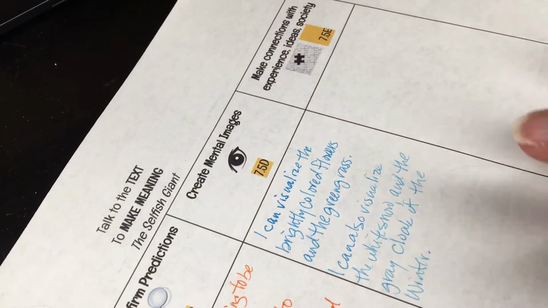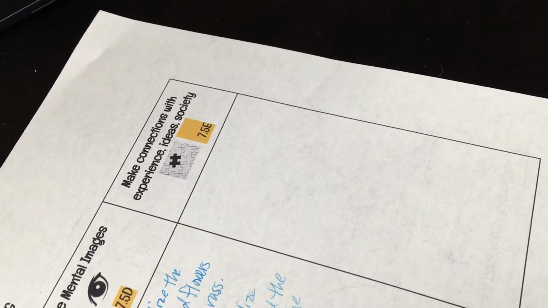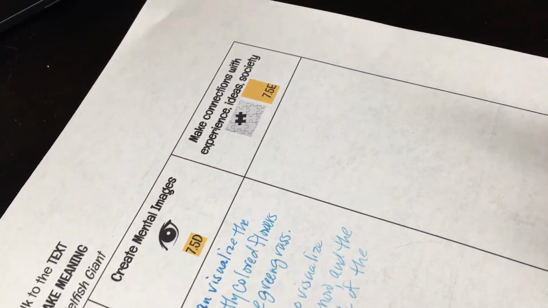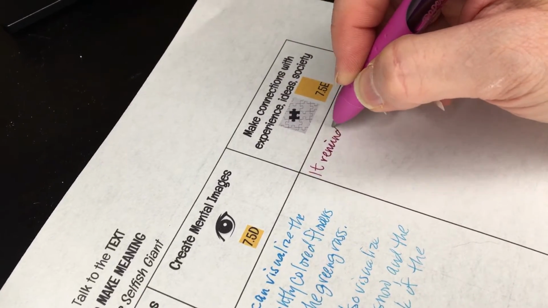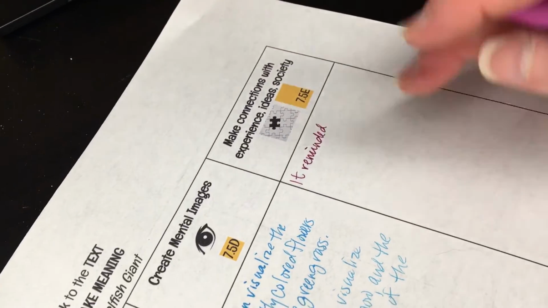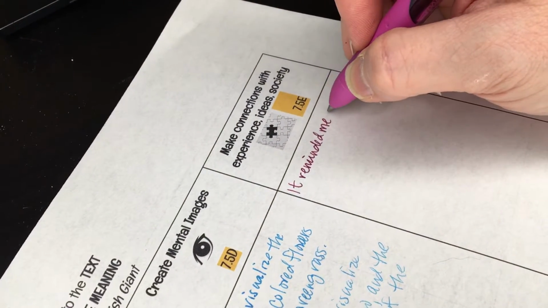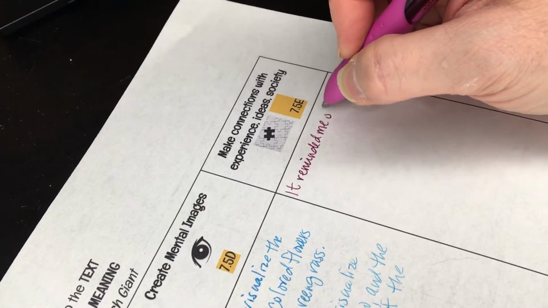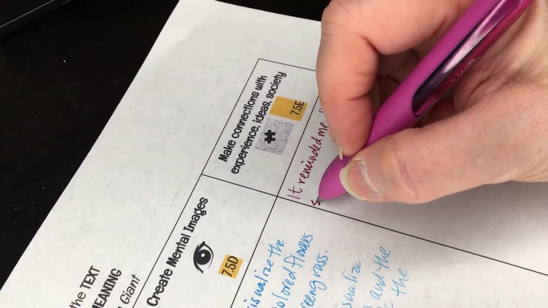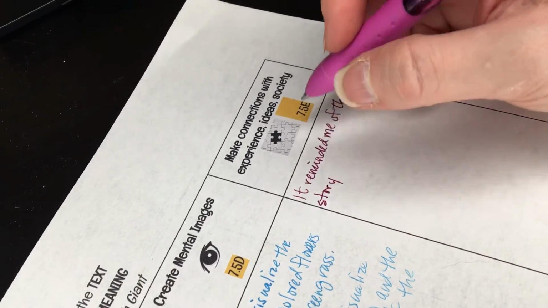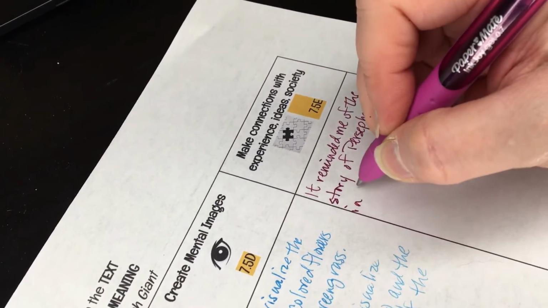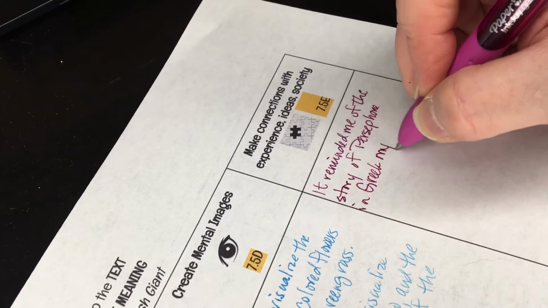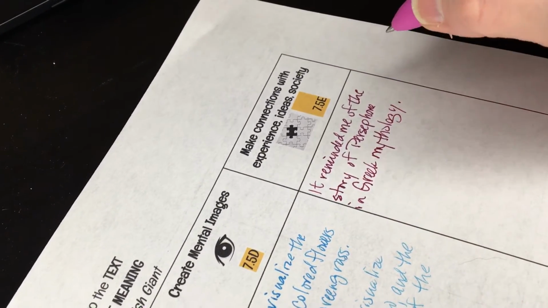Now our last column on this page, there's more on the back, is called Make Connections with Experience, Ideas, and Society. Now I know when I read this, it reminded me of the Greek myth of Persephone. And Persephone was kidnapped by the god of the underworld, and her mother, Demeter, was so upset that she kept spring from coming, in Greek mythology. Now, it wasn't exactly like that story, but that's what it reminded me of when I read it.